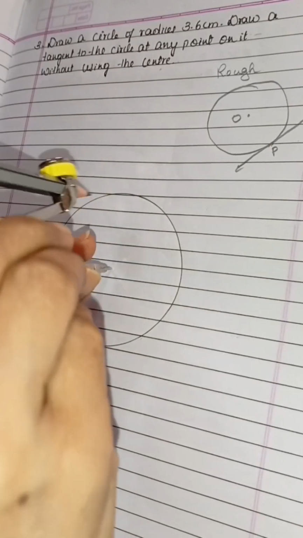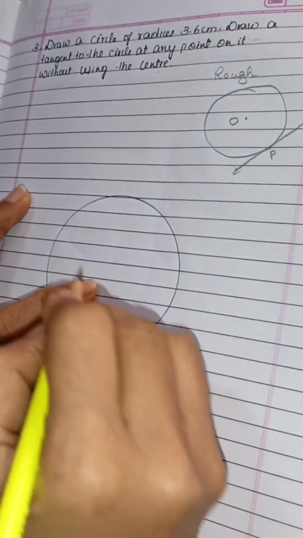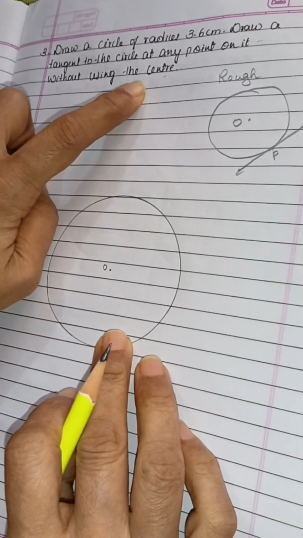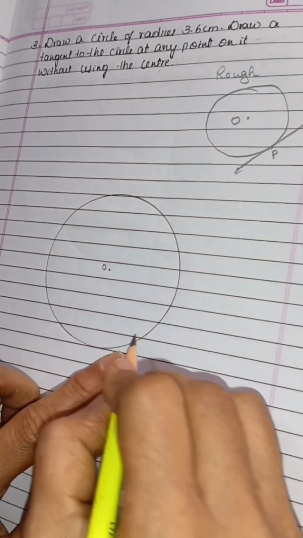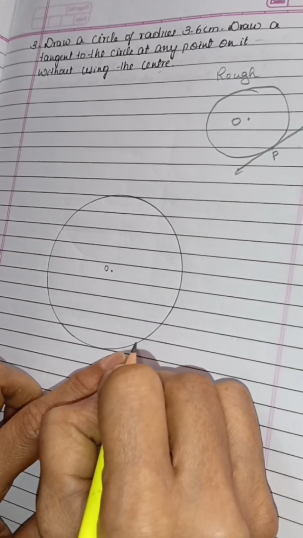This is a circle of radius 3.6. This is center O. Without using the center we have to draw the tangent. So choose one point on the circumference of the circle.